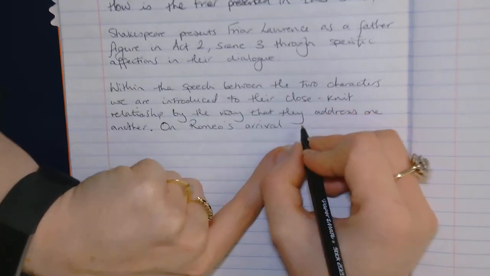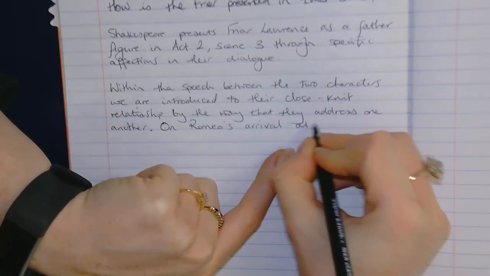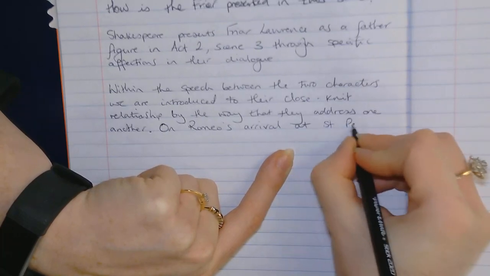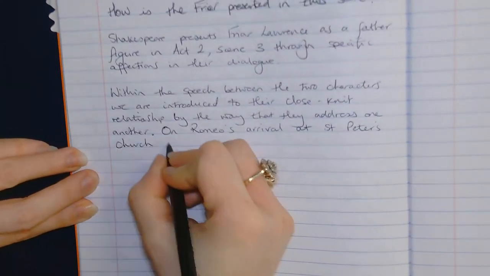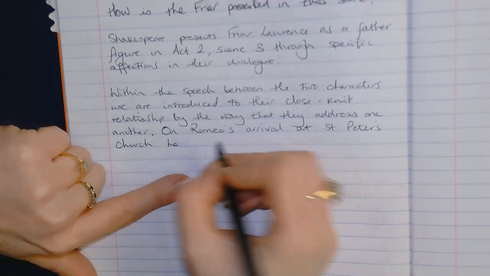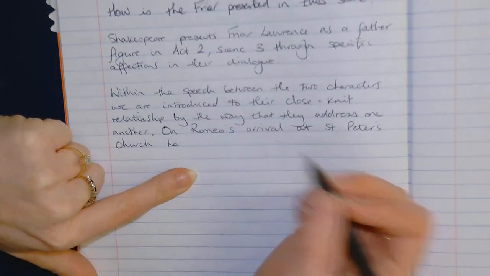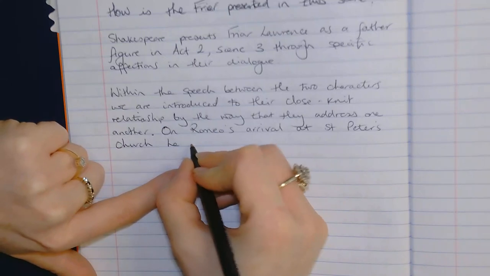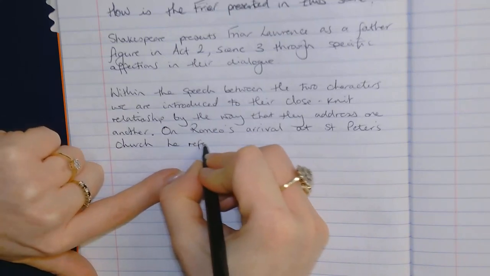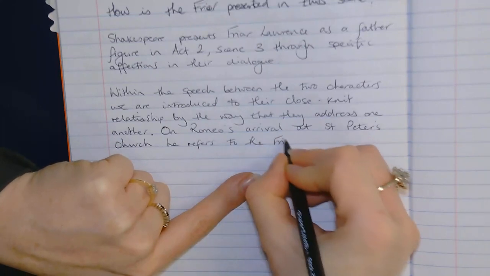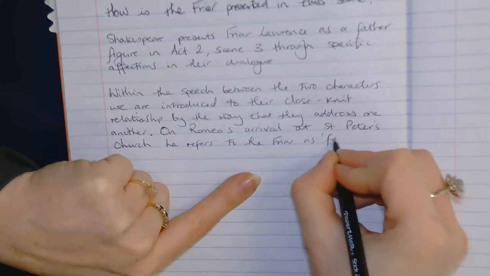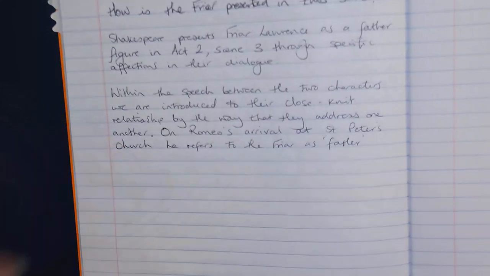Yeah, good. Refers to his father. Now, there's two ways of looking at that, aren't there?